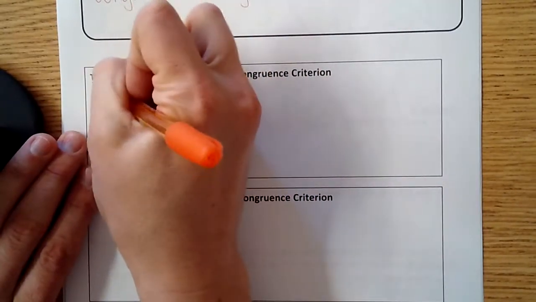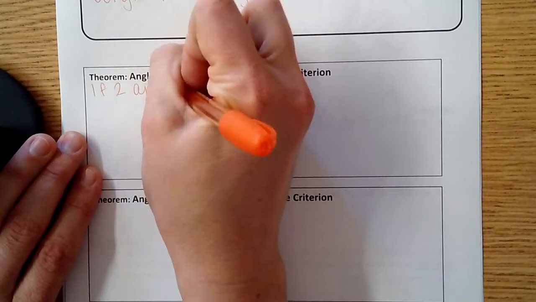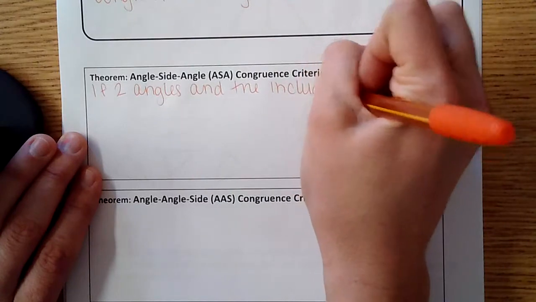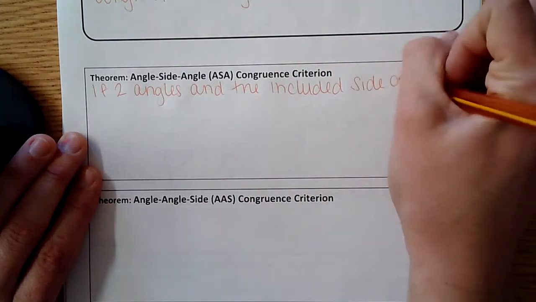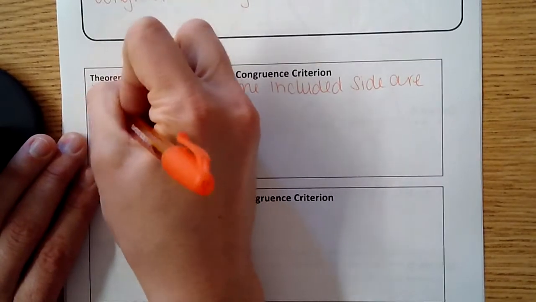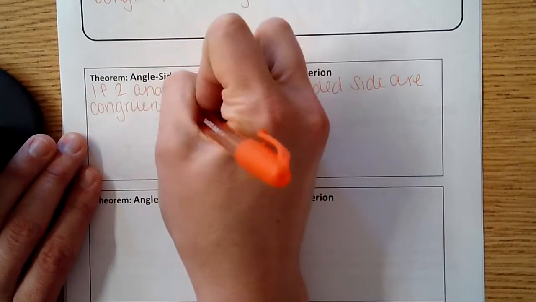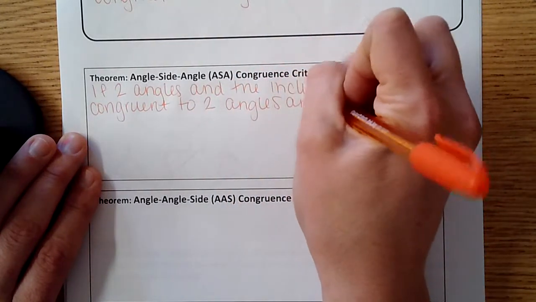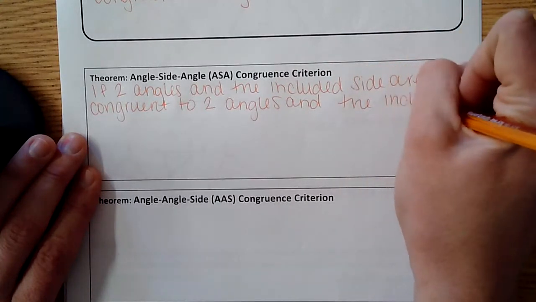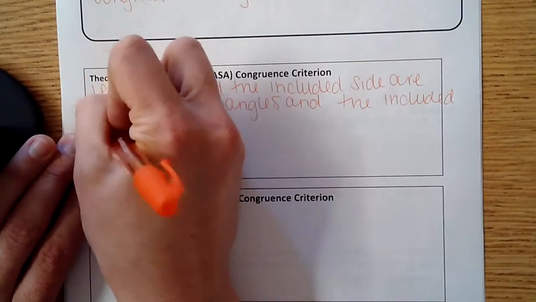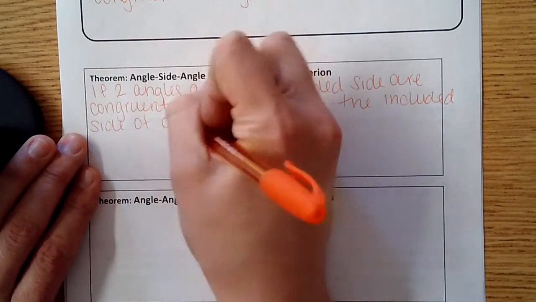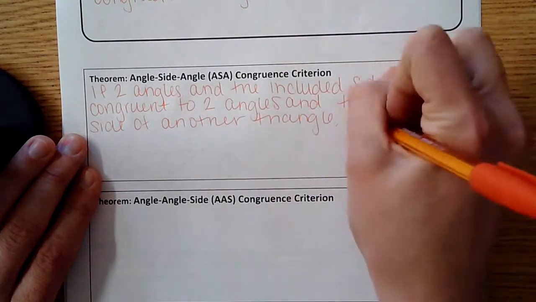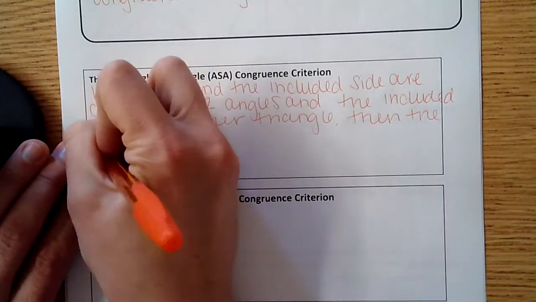This theorem states that if two angles and the included side are congruent to two angles and the included side of another triangle, then the triangles are congruent.